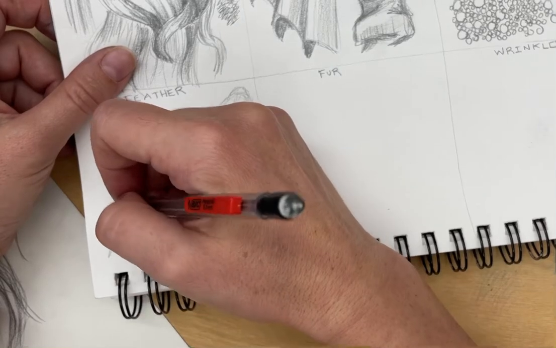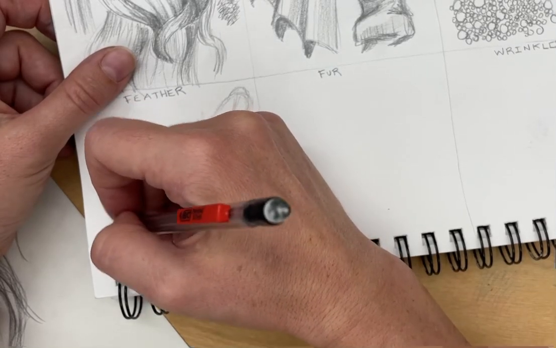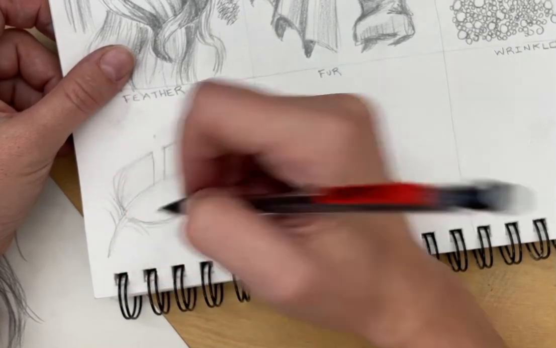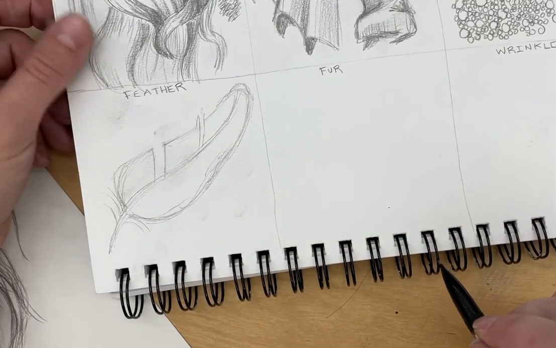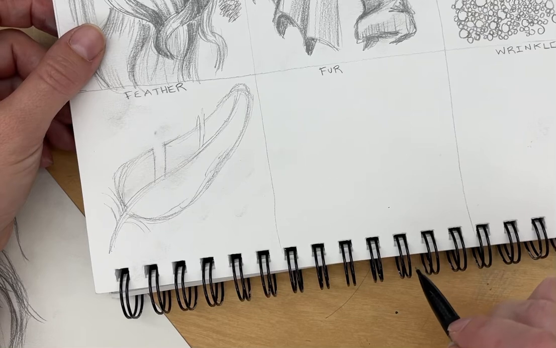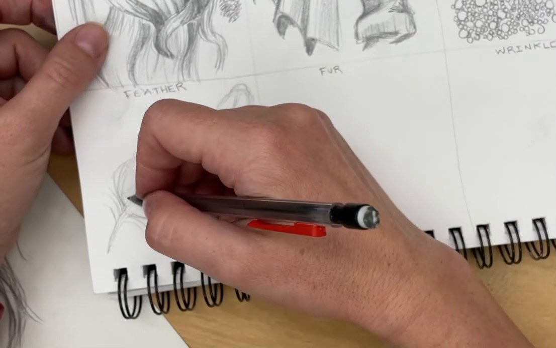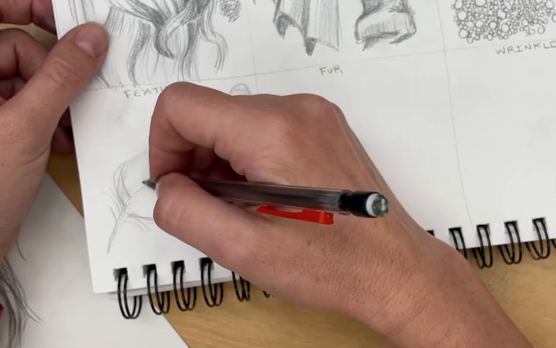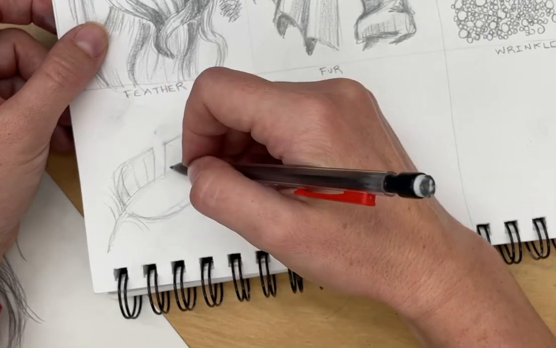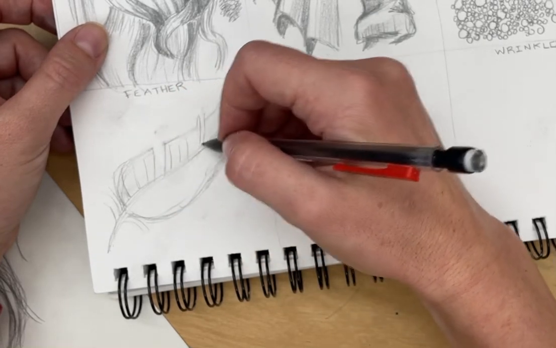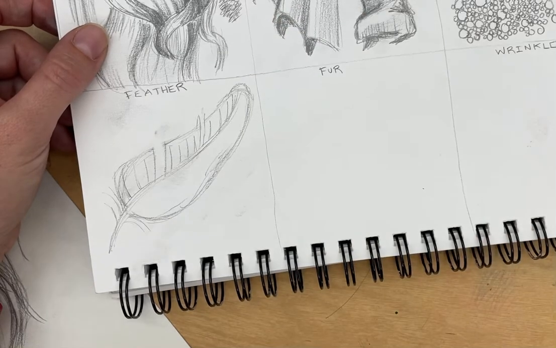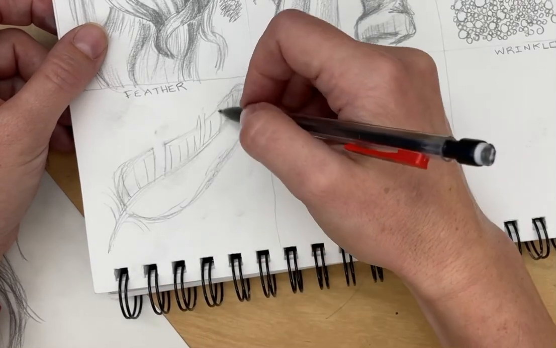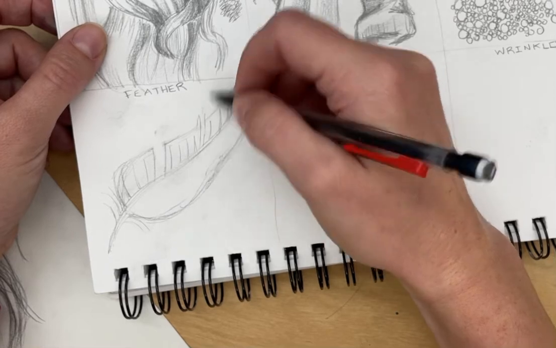There's a couple like flyaway wisps at the bottom, like the downy part of the feather. So just a couple lines there. And then we're gonna lay in the darkest values just using hatching lines, following the curve of the feather, so it's slightly to the right, going up.